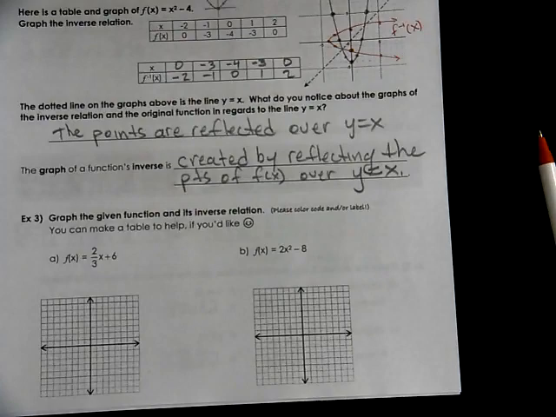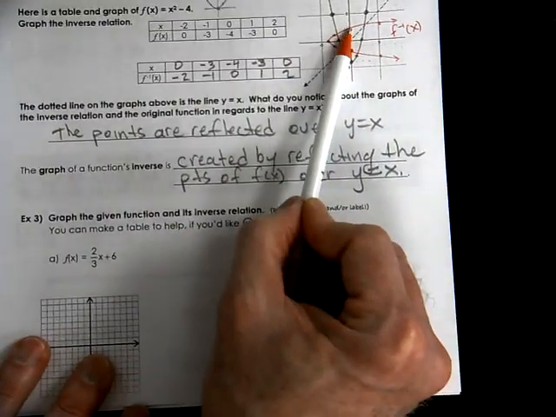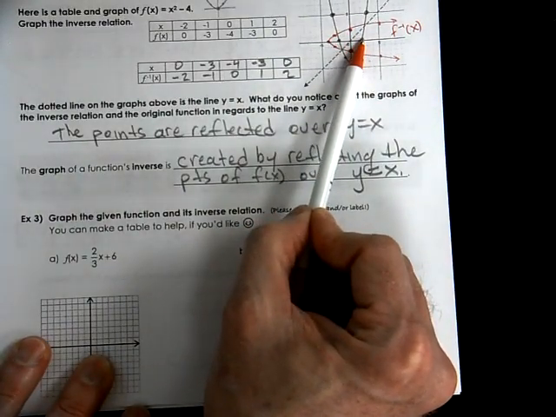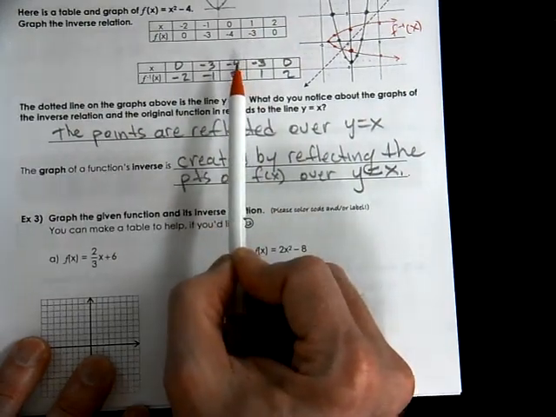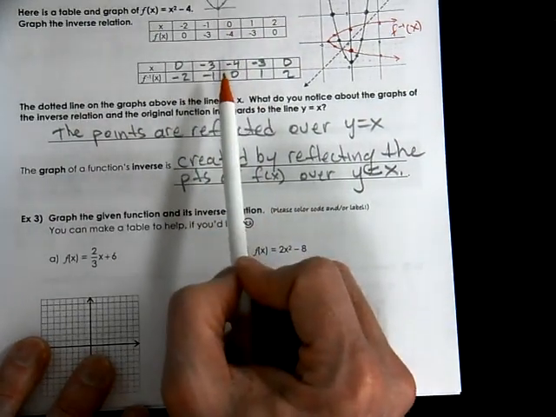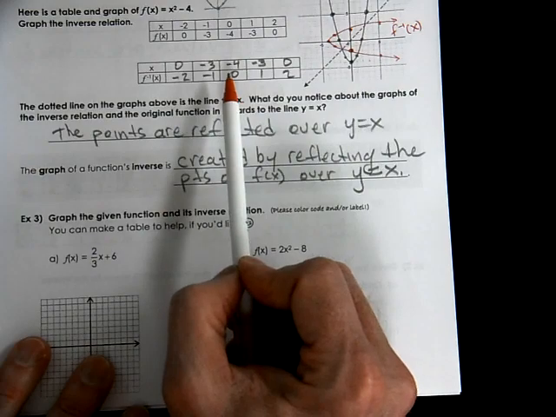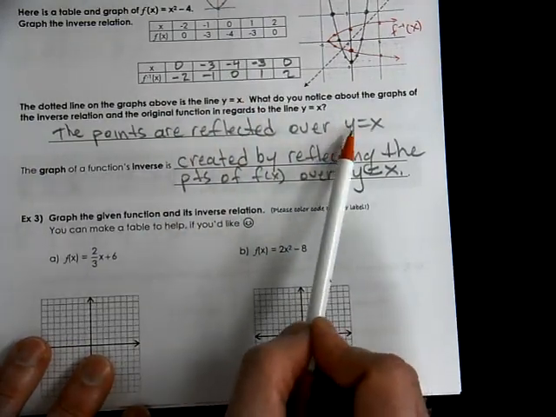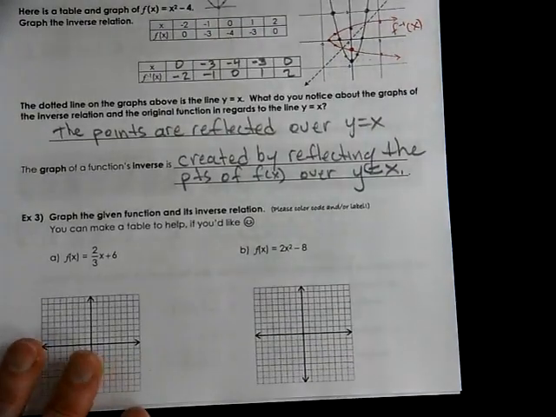Everything we've been talking about. You can either physically reflect it, that means count diagonally, or we can just switch the table. Many of you will just switch the table, but the whole process is reflecting over this line of y equals x.